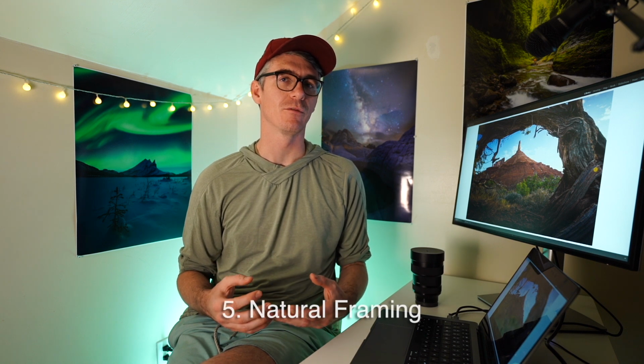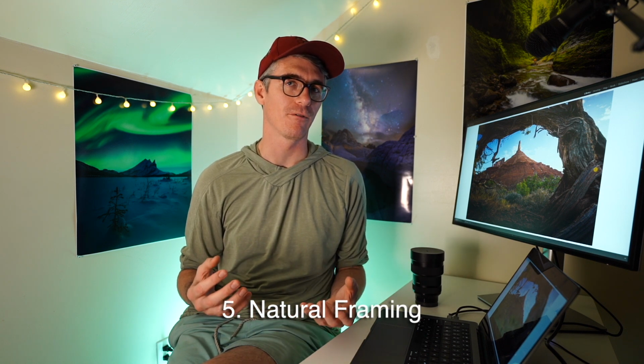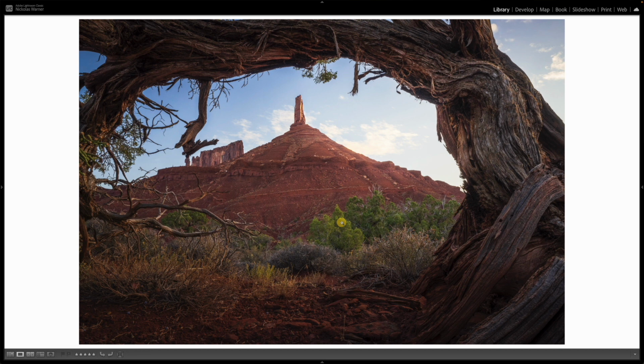Oftentimes, it can be tricky to find a super strong foreground element. In many instances, it's just not there, or the scene just doesn't come together. And in those cases, I like to look for something I like to call natural framing. Here's a great example of natural framing. This is a butte popular with climbers outside of Moab.